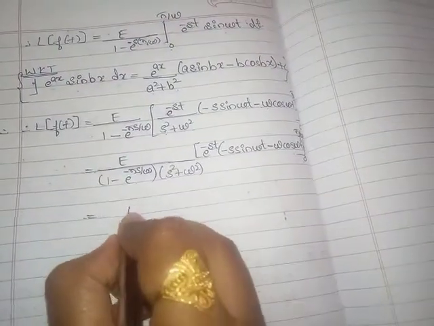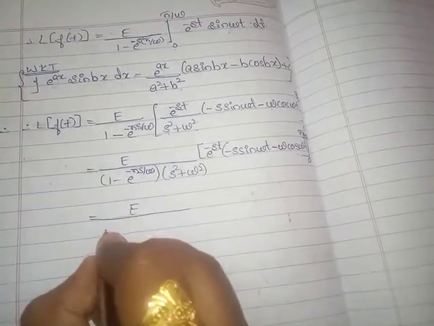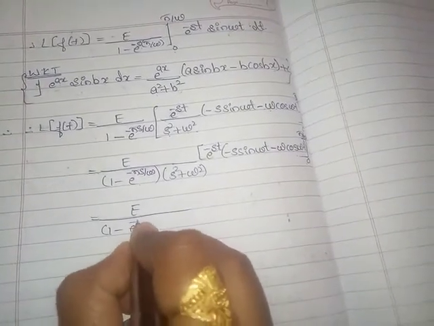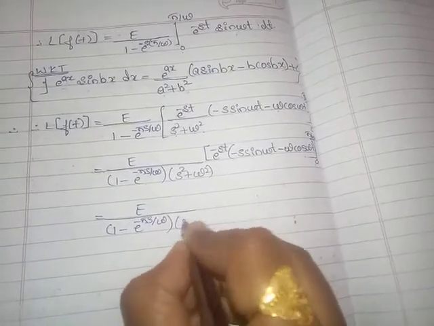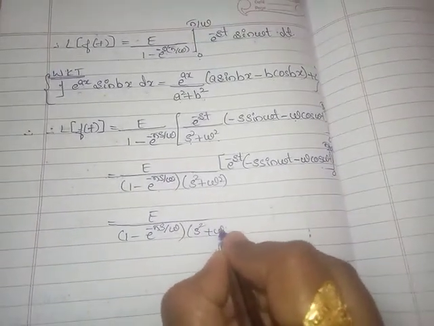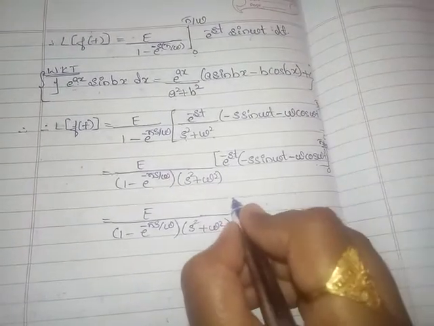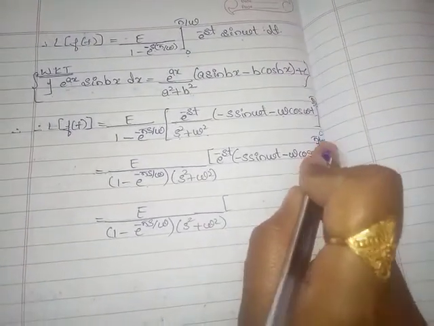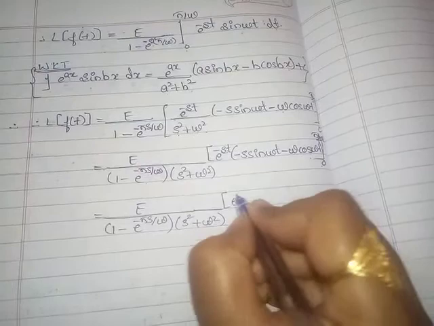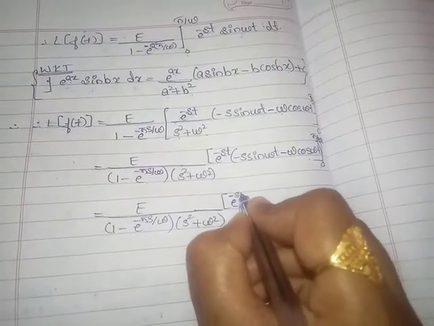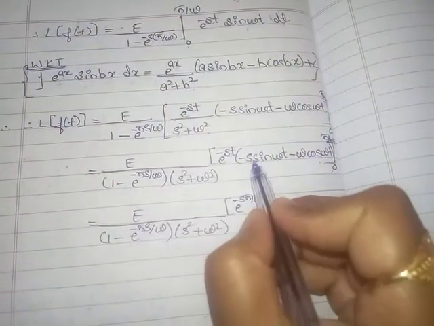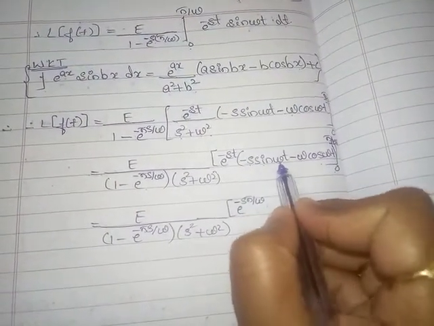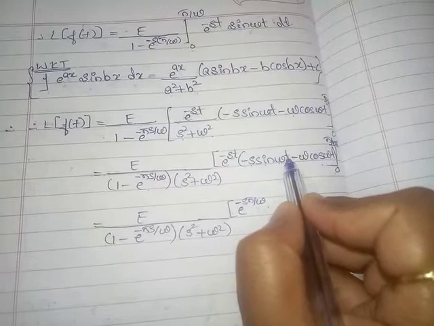Now this term, first term is as it is, 1 minus e raised to minus pi s by omega, s square plus omega square. Now first we have to substitute the upper limit, e raised to minus s pi by omega, and e raised s into sin omega into pi by omega.